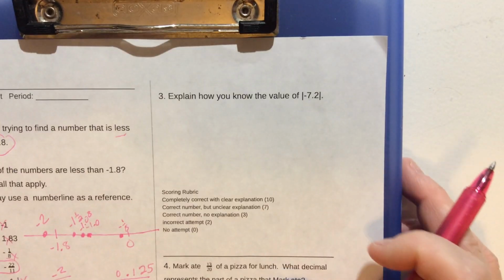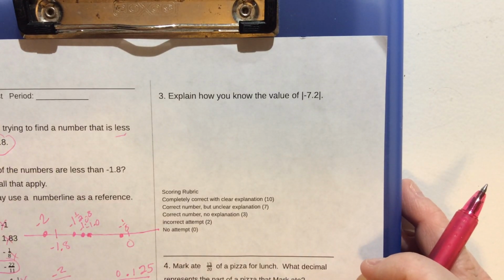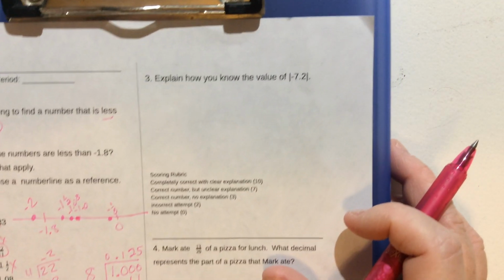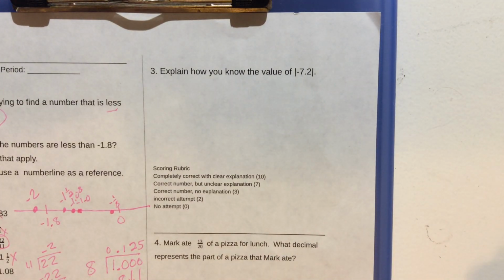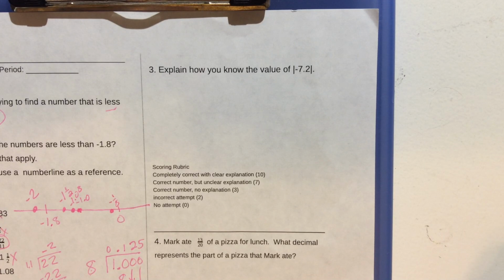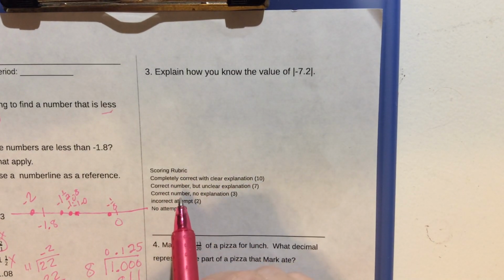Okay, next. Explain how to find the value of the absolute value of negative 7.2. Basically, it means explain what the absolute value of negative 7.2 is. Some of you said I just count the spaces or whatever, but I need to know what the answer is. Okay, the rubrics here help you know how we're scoring.